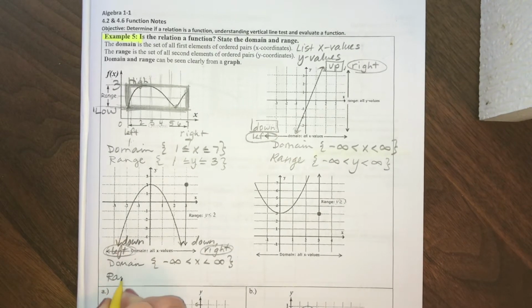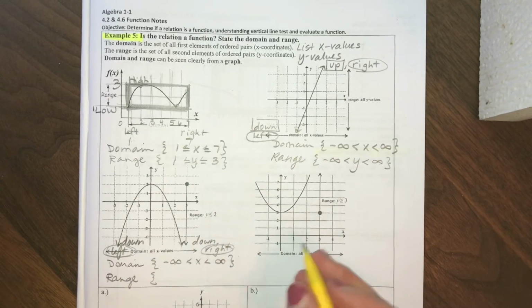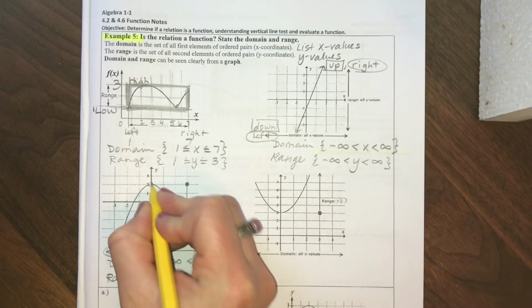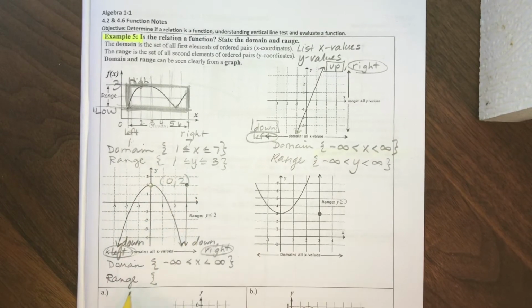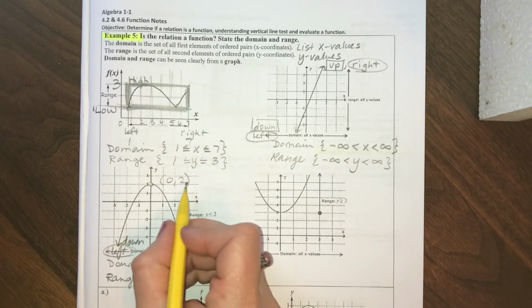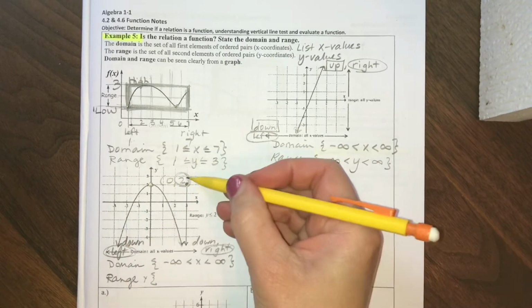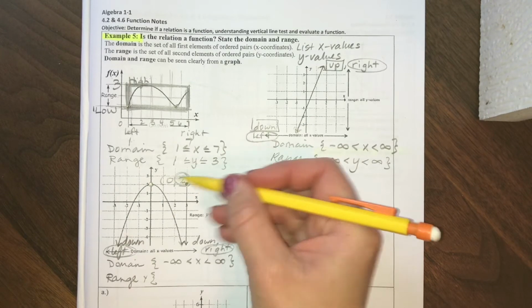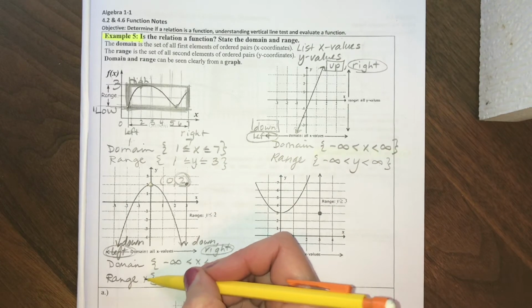Now the range is the low of the graph to the high of the graph. This graph does have a high point. This point would be the point (0, 2), but range only discusses the y values of the point. So the y value of this point is the number 2, and that's the highest y value, the highest point in the graph. It's the highest y value here that we're tracking, the output.